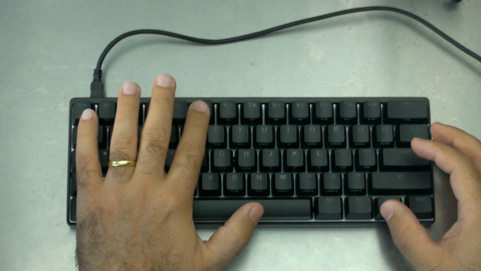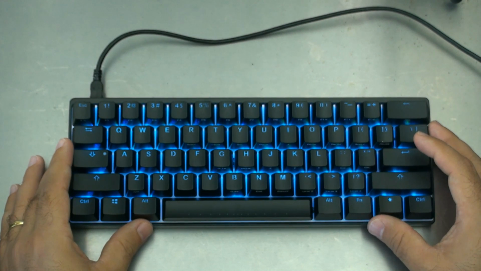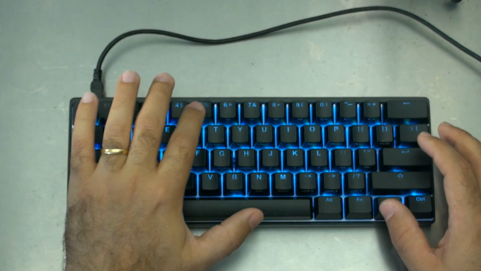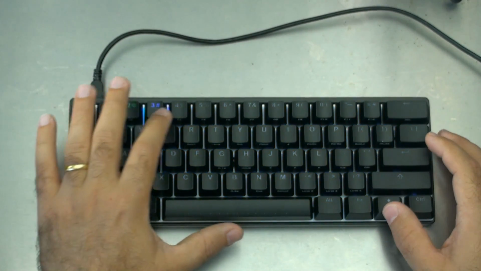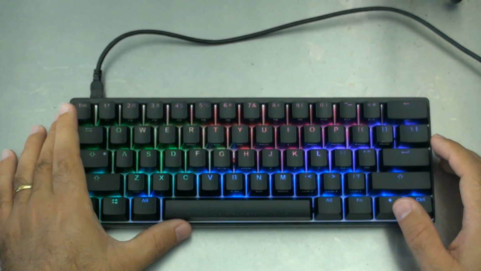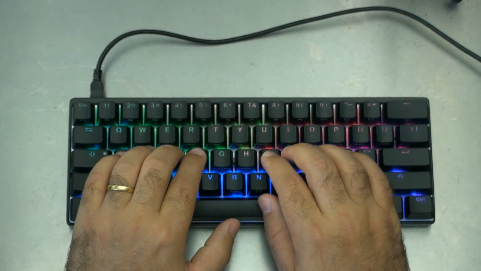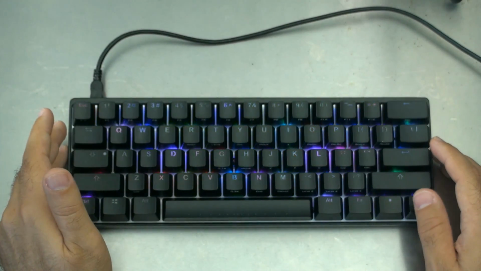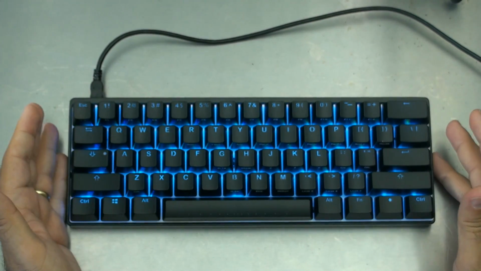Okay, let's do PN+5 and go into full keyboard modes. Here we're just looking at a standard backlit mode, where everything is lit up one color. Next we have the breathing mode. Now we have this kind of vortex mode. This is raindrop. And we're back to the full LED.